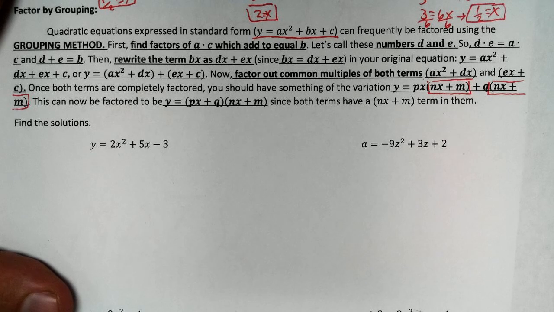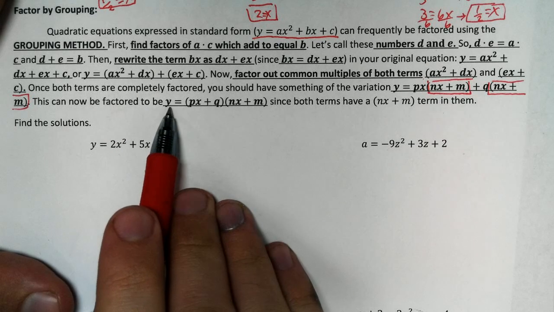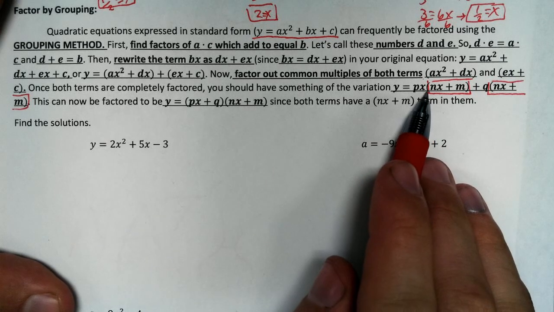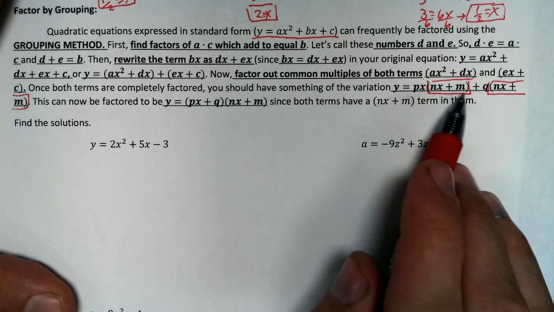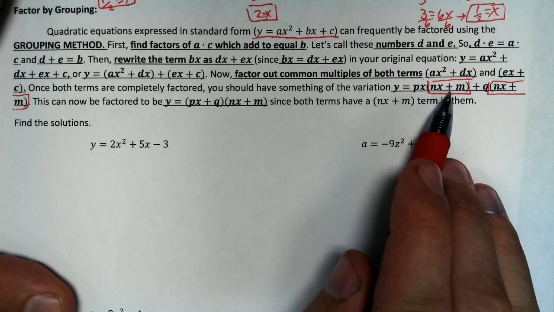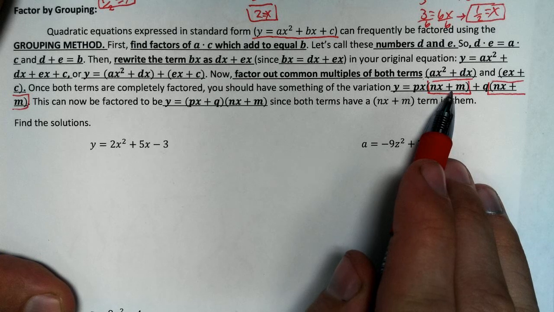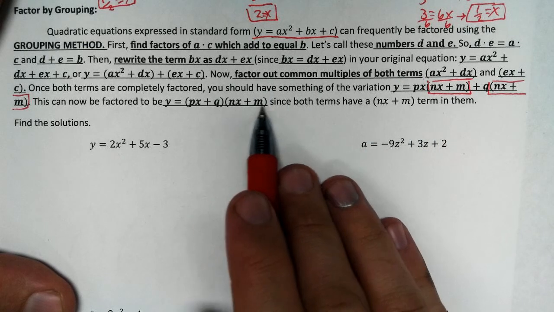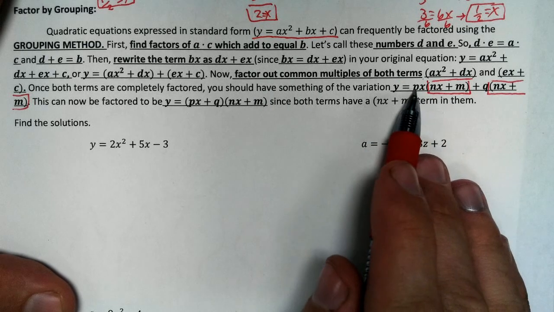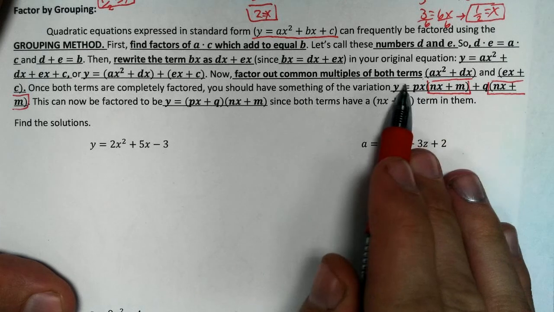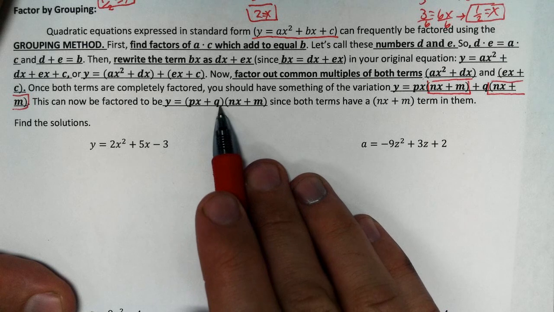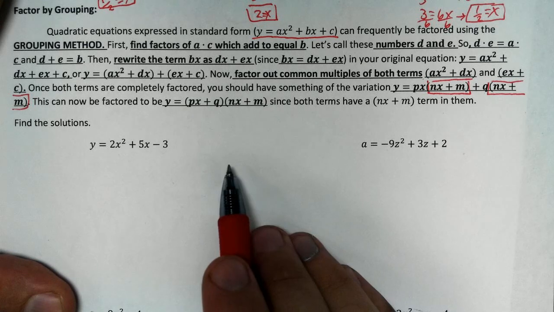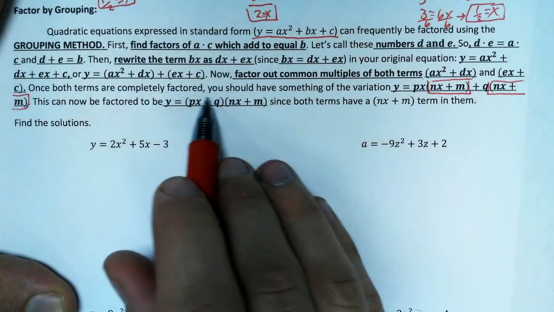You factored everything out. So this can now be factored, and this is the really crazy part. Both of these have a factor of nx plus m. They're both multiplied by the same term, which means we can factor it out. We factor out the nx plus m, and what does that leave behind? It leaves behind their coefficients, the px plus q, with our nx plus m factored out. And just like that, we are home.